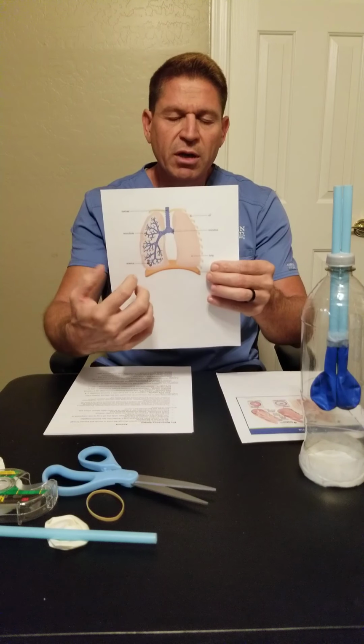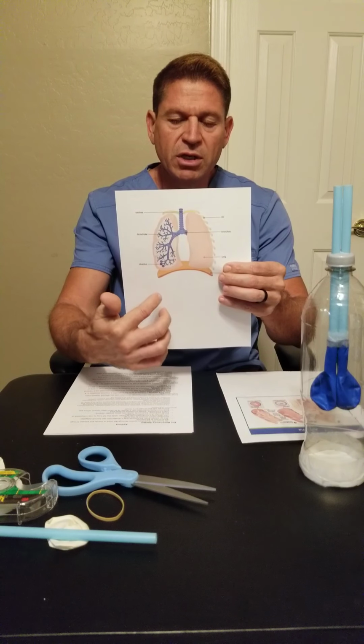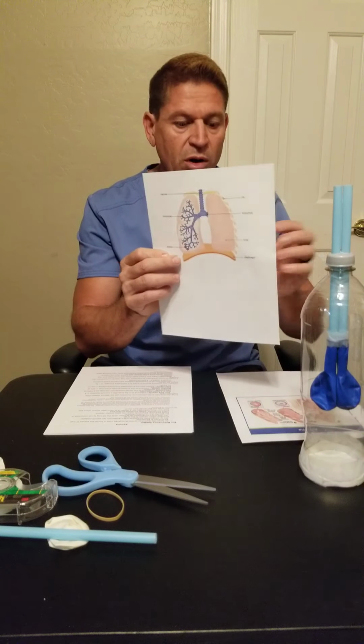The blood brings back the carbon dioxide and picks up oxygen. As we exhale, we get rid of the carbon dioxide, and as we inhale, we bring in oxygen, which is put into our blood and sent to every part of our body. And that's the process of breathing.